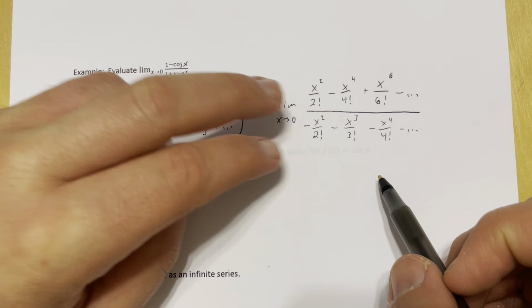But the trick here is to notice that the lowest degree term in both my numerator and denominator is an x squared term. So what I'm going to do is multiply my numerator and denominator by 1 over x squared, 1 over x squared over 1 over x squared. It's like multiplying it by a 1. What that's going to do for me is cancel an x squared from each term.